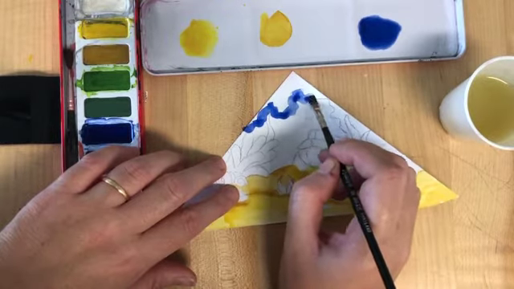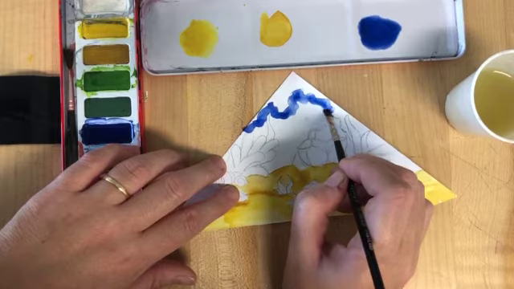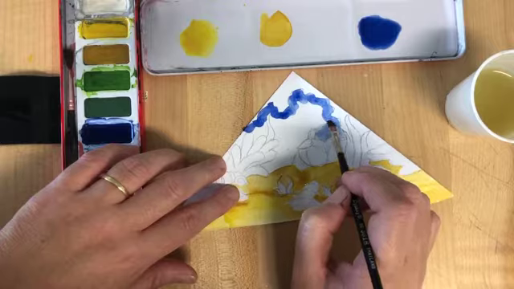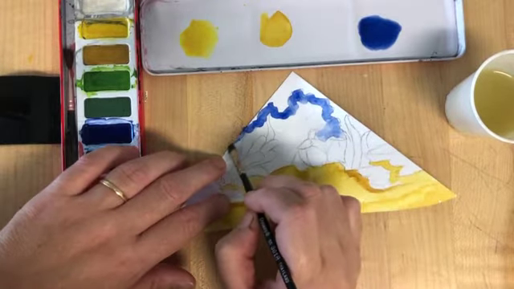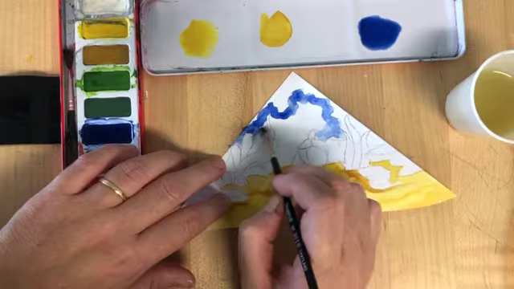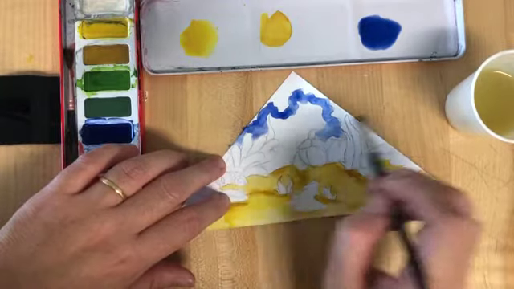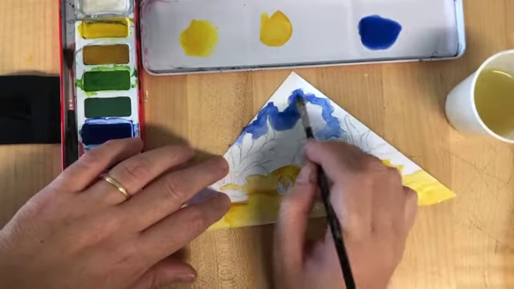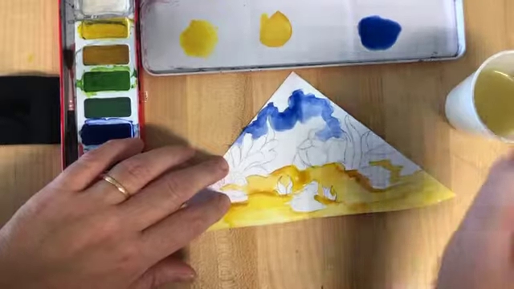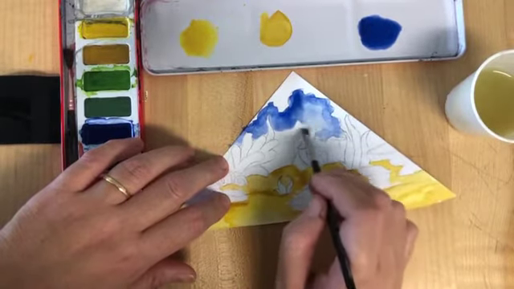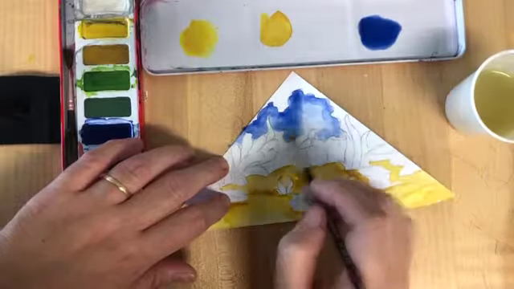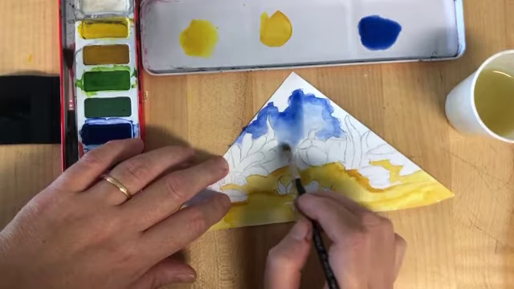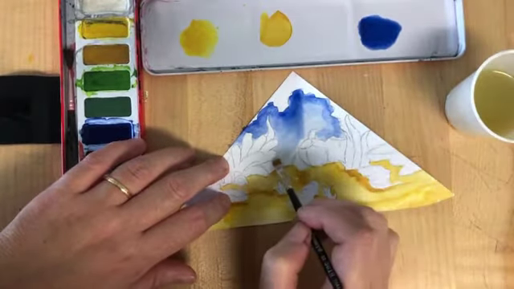And then I'm going to use water to blend this out from around the edge of my object here. So let's just fill up these gaps with blue. And then before it dries, I'm going to blend it in with water. And the effect, hopefully, is it creates a nice gradient going from dark to light. Okay, so I'm getting lighter and lighter as I get down here.